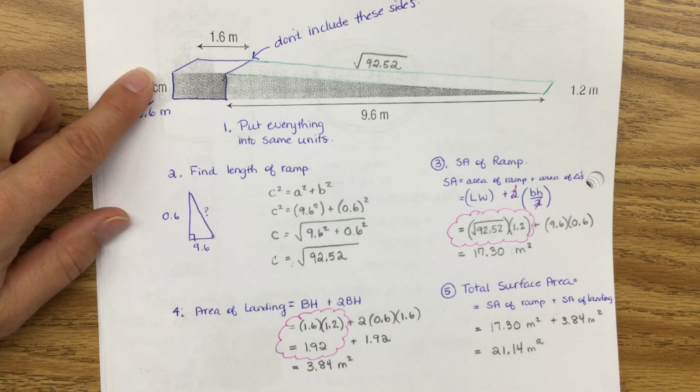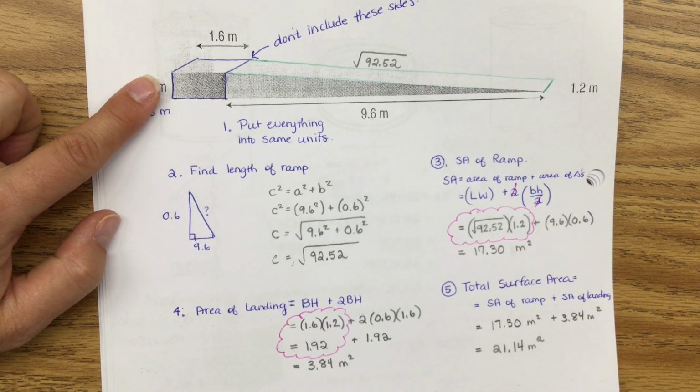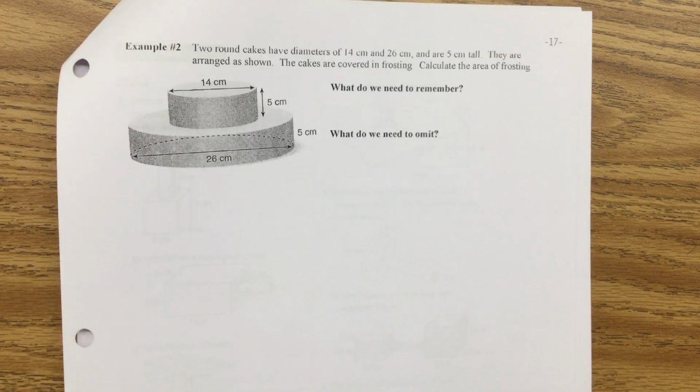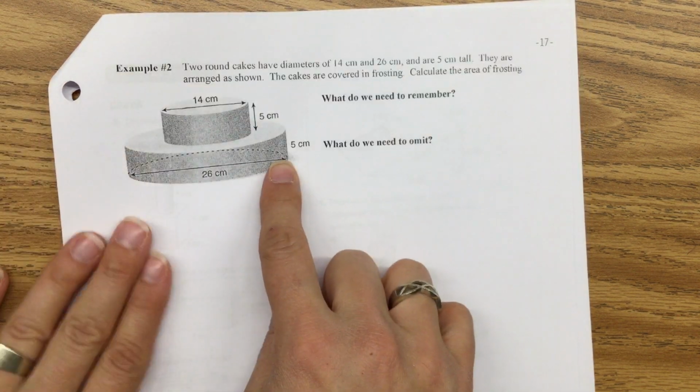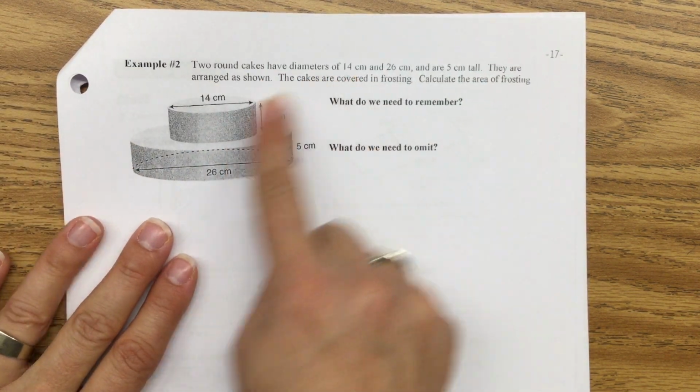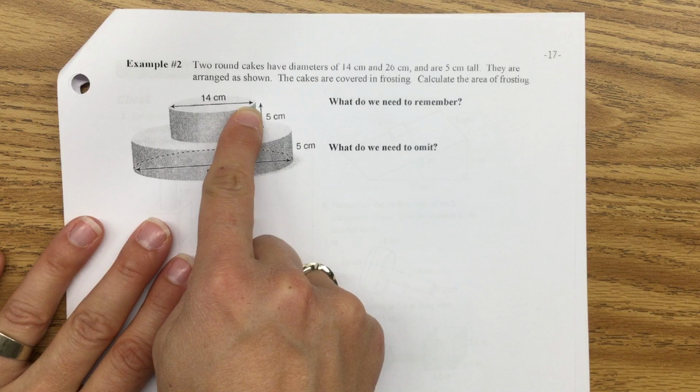So this was all squares or rectangles and prisms and triangles. Let's try one that actually uses circles. Okay, where we're having to use pi. Okay, I love this question. Okay, so this says 2 round cakes have a diameter of 14 centimeters, so that's all the way across, right?